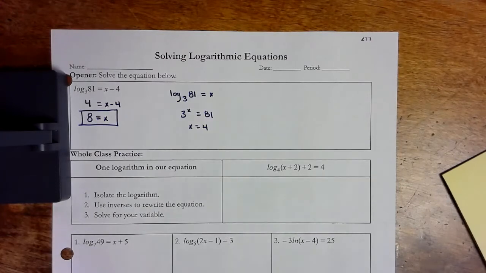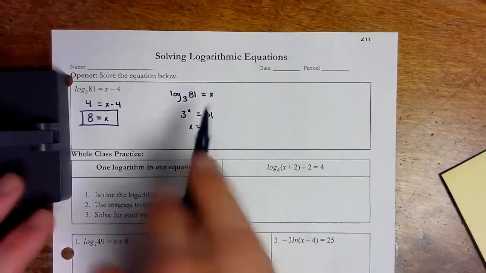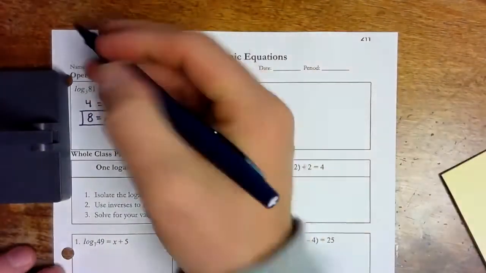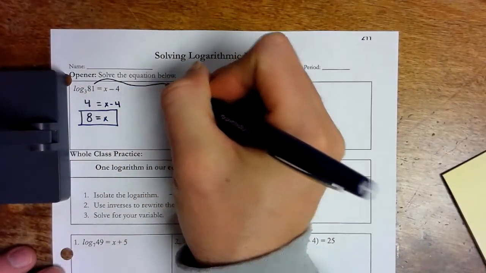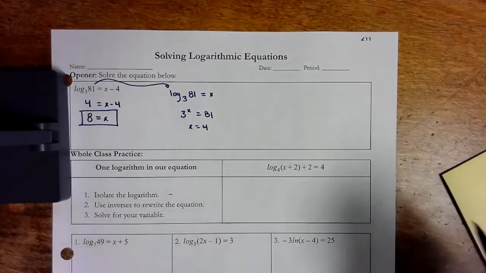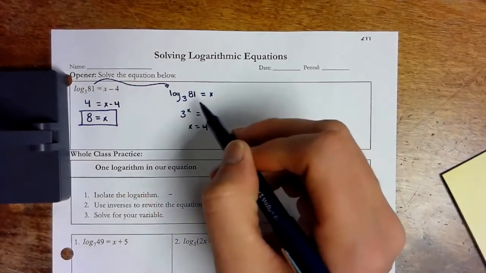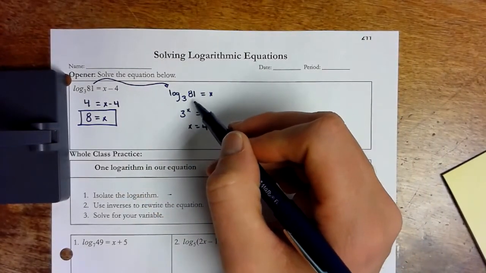Okay, well, that should have been pretty quick. Like I said, log base 3 of 81 is equal to a number. So let's take that to the side. Let's do some side math. I end up doing that quite a bit, where I just take something from an equation and move it over. So what is that equal to? Well, I'm just going to call it x for now. It's not the same x as in this equation. I'm just saying, what is log base 3 of 81 equal to?